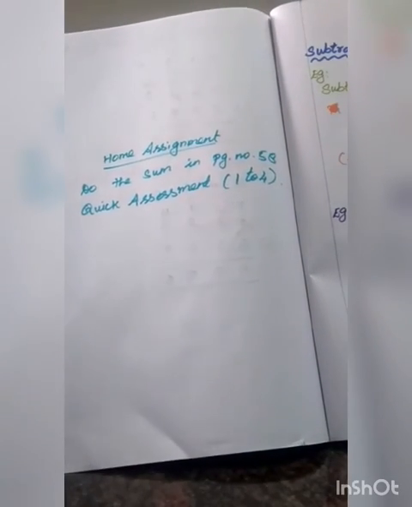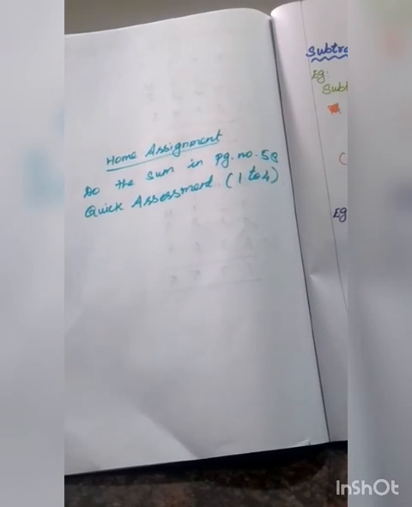Students, today's home assignment is to do the sums on page number 58, quick assessment. On page 58 there is one quick assessment, and in this you have to complete sums 1 to 4.